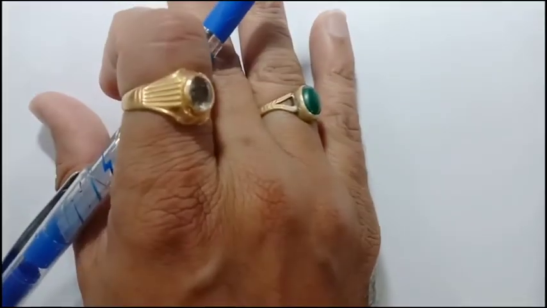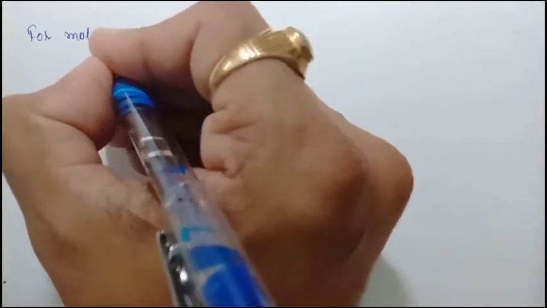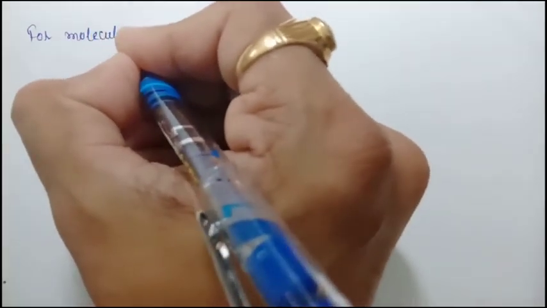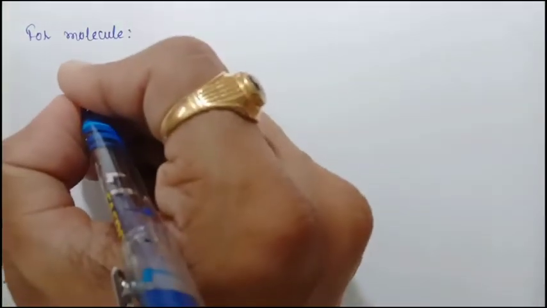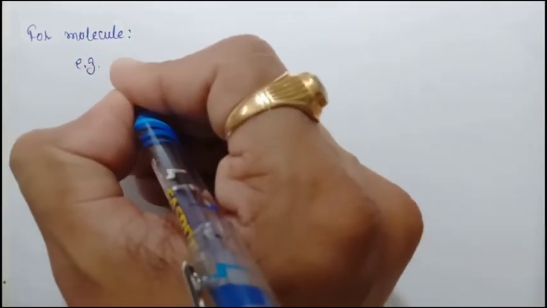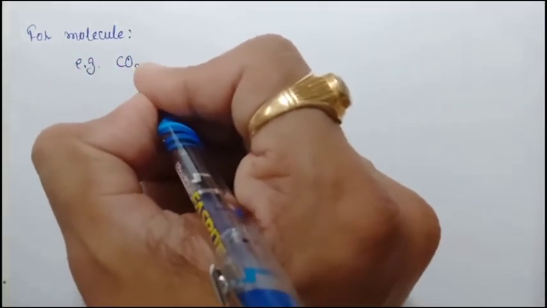Now when we have a molecule, the situation is not so simple. Suppose we have a simple case of a molecule, that is carbon dioxide.